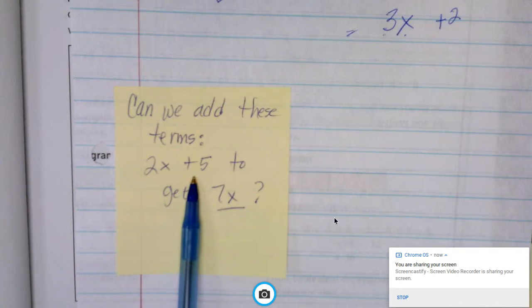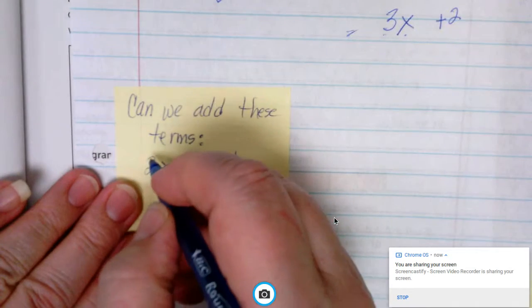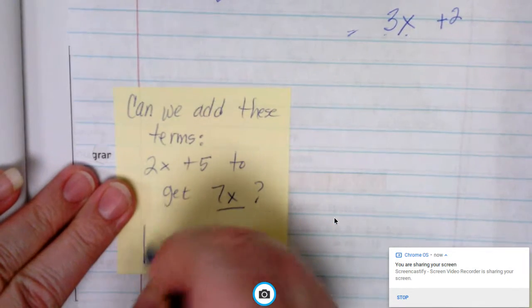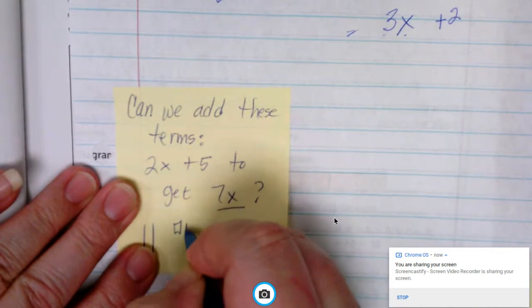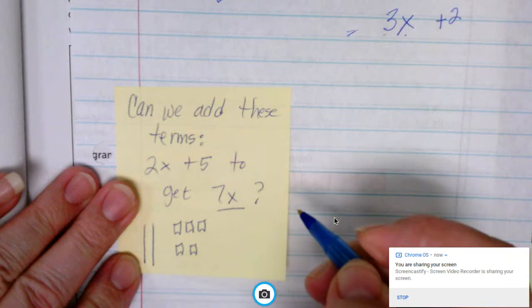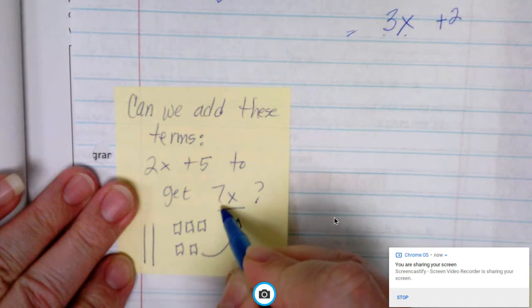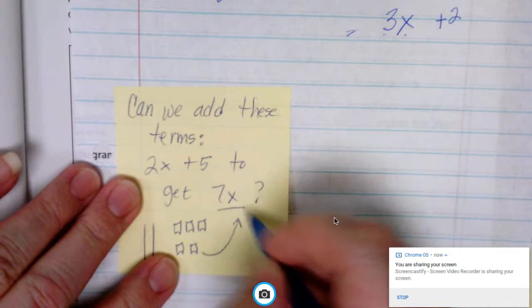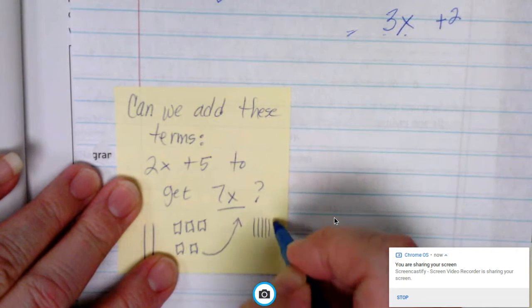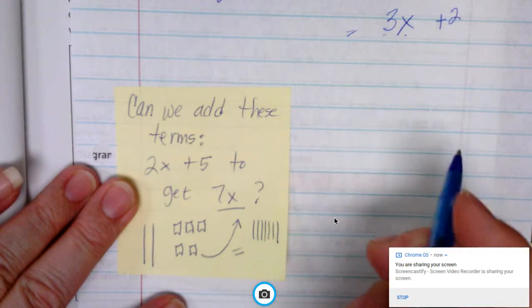They cannot be combined to get 7 rectangle tiles, because that would be like saying 2x plus 5 single square tiles can be combined into 7 of these. Well, 7x would be 1, 2, 3, 4, 5, 6, 7. That's not the same thing.